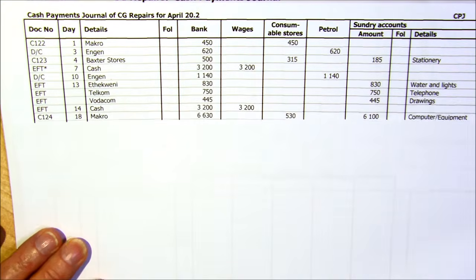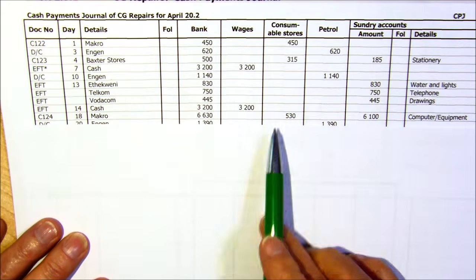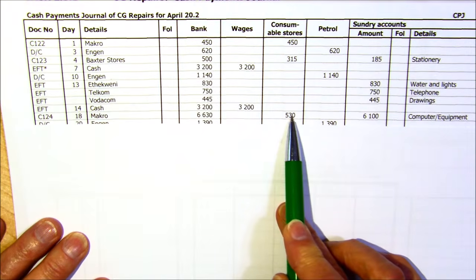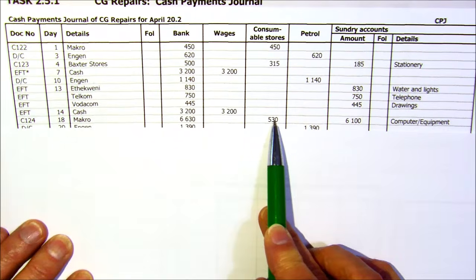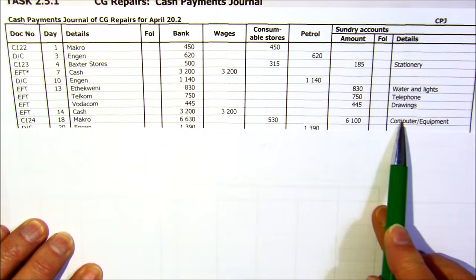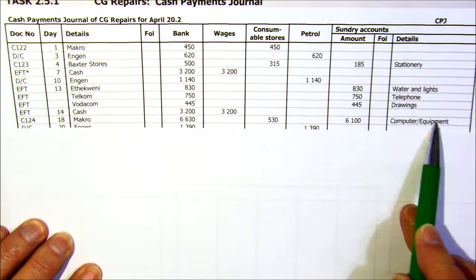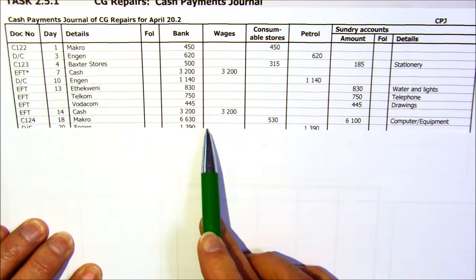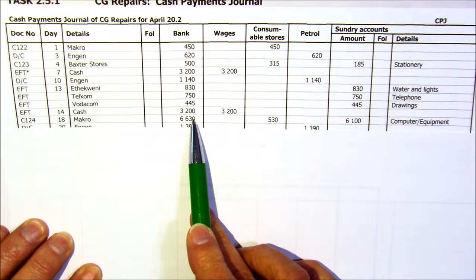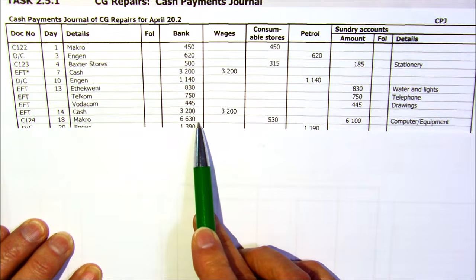Now, on the 18th, you bought further consumable stores for 530, which is an expense to you because consumable stores get used up. And then you bought a new computer, which is an asset. So that's not a consumable store. So into the sundries, and you can call it either computer or equipment. And just take note, one amount there, the full amount.